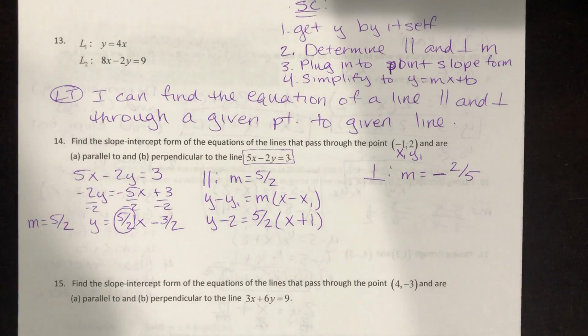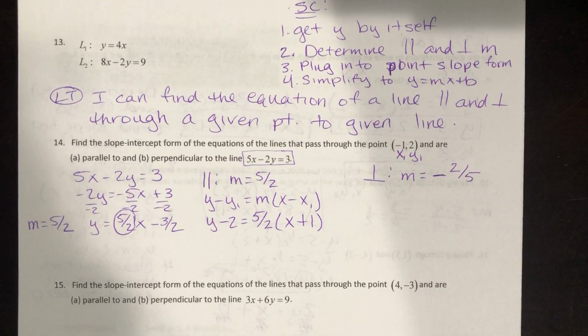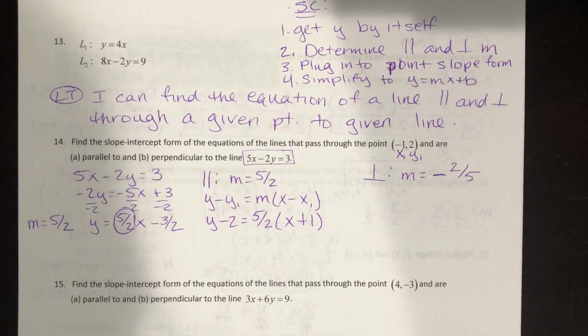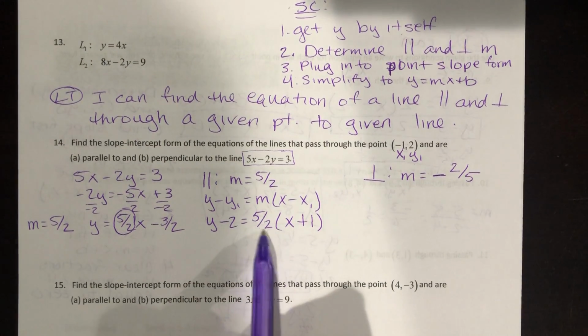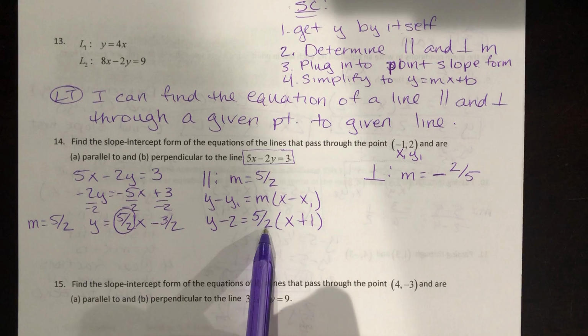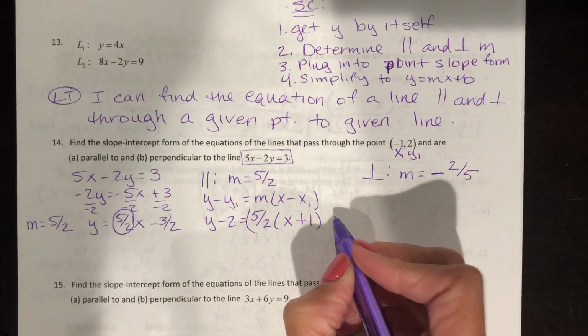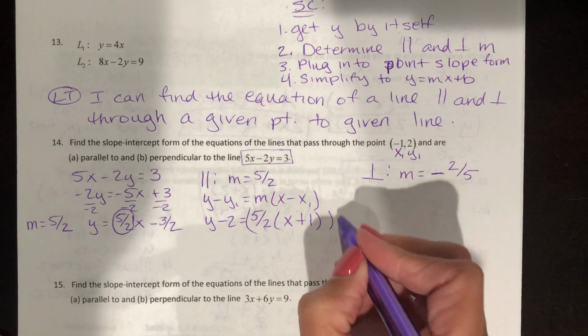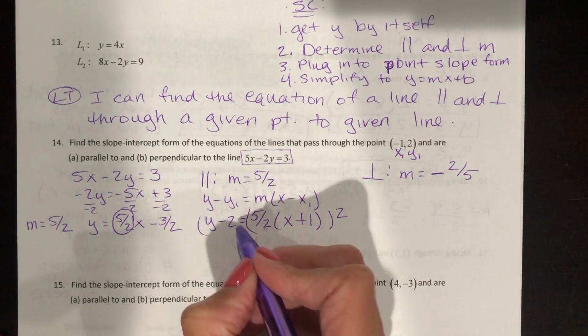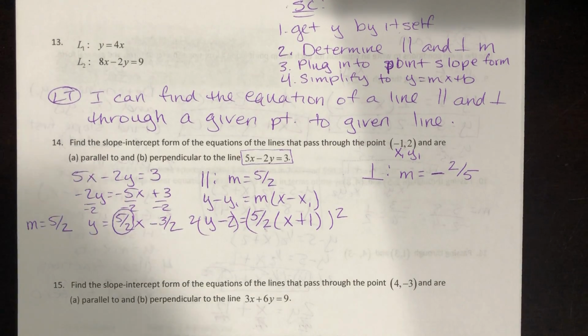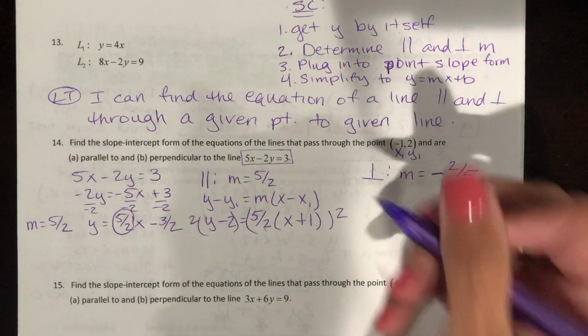To avoid having to get a common denominator, you can clear the fractions by multiplying by the denominator. The denominator here is 2. So I would multiply all this by 2, but then I would also have to multiply the other side by 2 because whatever you do to one side, you have to do to the other.